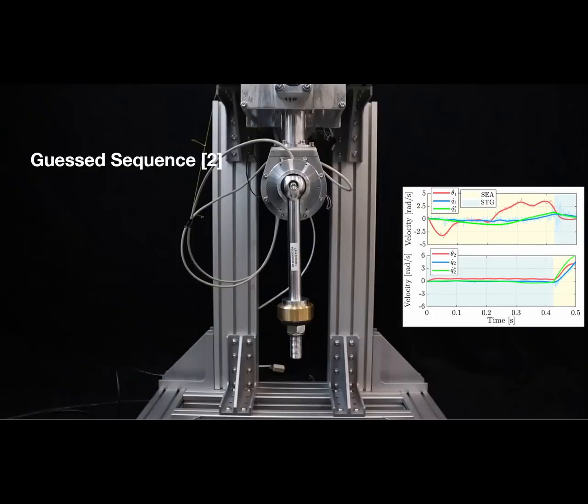Let us begin with the predefined sequence from earlier work. On the right-hand side, you can see a plot with the motor velocity in red, the link velocity in blue, and the reference generated by the optimal controller in green. Joint 1 starts in SEA mode and uses a resonant excitation strategy to increase the velocity. It then switches to STG mode at around 0.41 seconds.